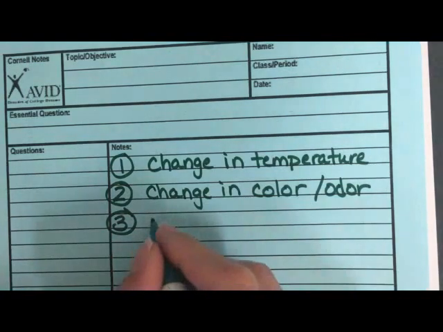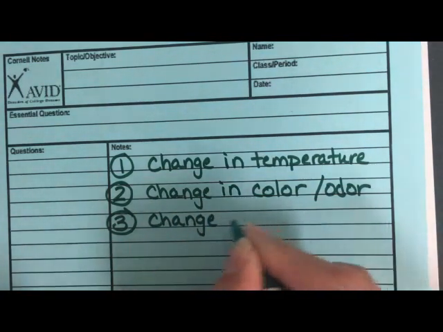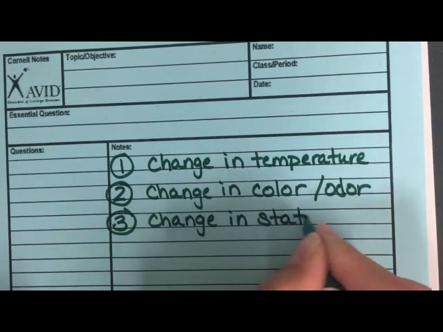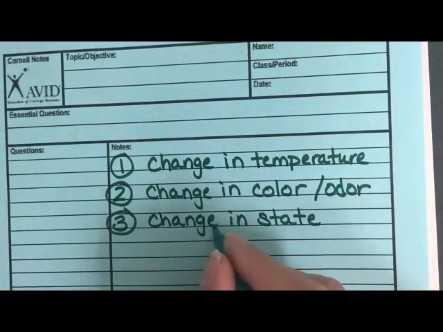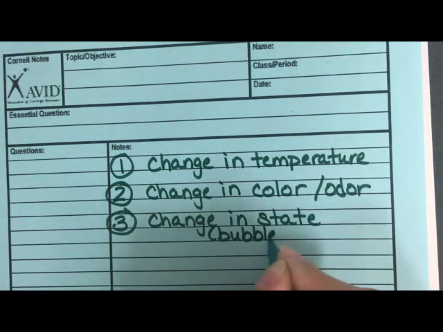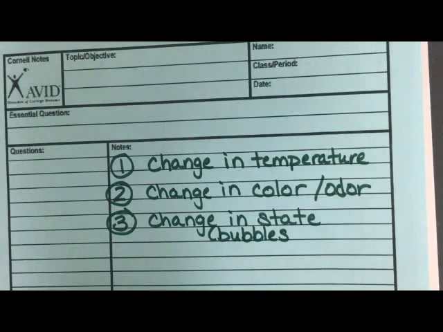Number 3. I can see a change in state. Now we said that a change in state is always a physical change, and it is. But this physical change can sometimes tell me that a chemical change occurred. For example, I might see bubbles. If I take my water and put it on the stove and I get bubbles, no big deal. That's a physical change. I expect that to happen. But if I take a liquid and stir a solid into it and suddenly that mixture bubbles, that's telling me that there's some sort of chemical reaction that's causing the bubbles.